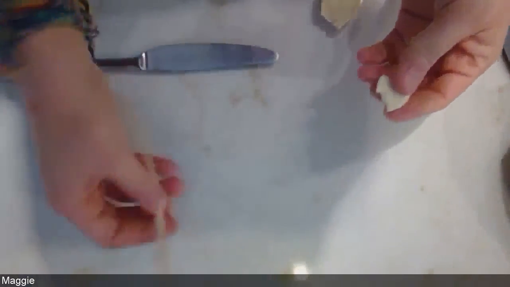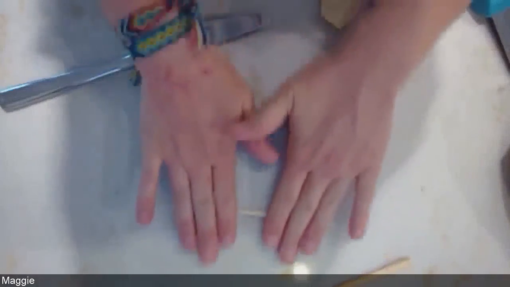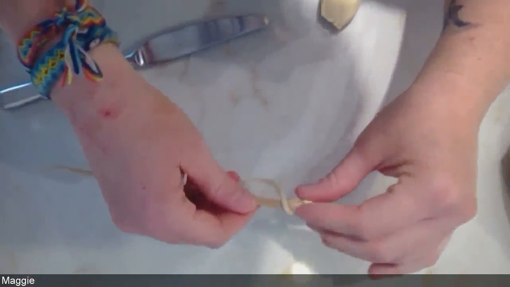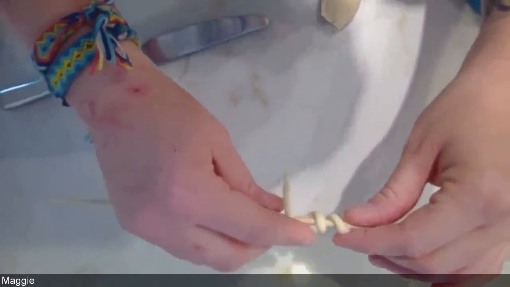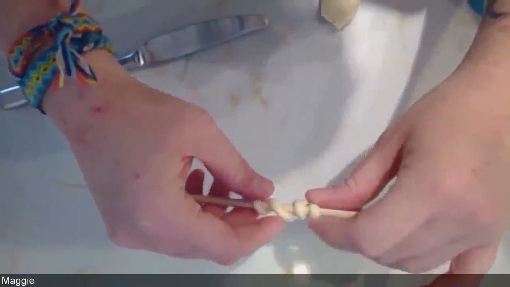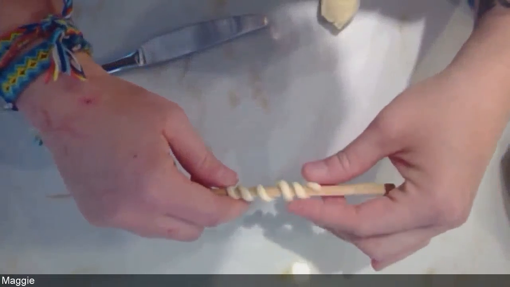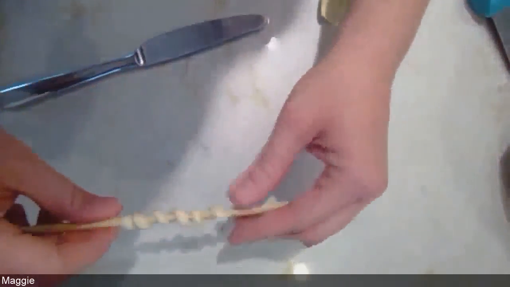The last one that I'm going to do is super easy, and it's really elegant looking. This is just a regular chopstick. All I'm going to do is take this pasta and roll it into a little snake. And then I'm just going to very gently wrap this around here like that. And then when you let that dry, it's going to dry exactly in that shape, which is pretty cool.